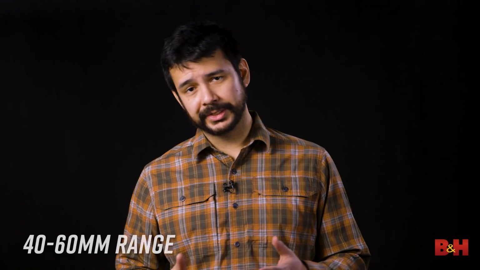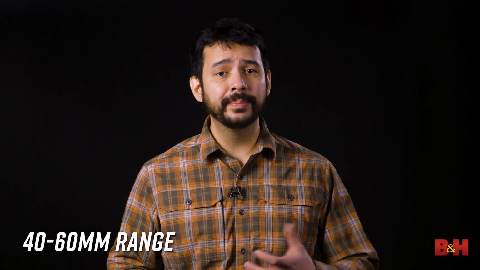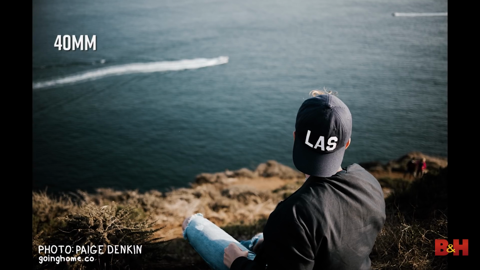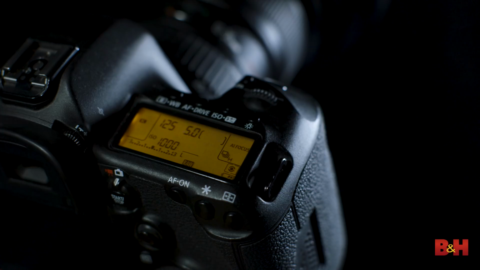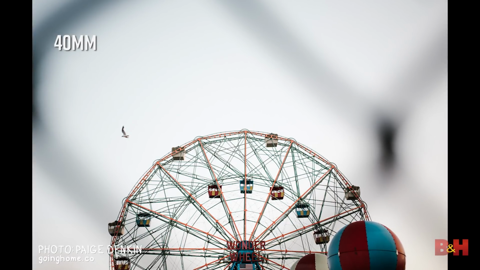Standard. Standard lenses are available in the 40 to 60 millimeter range. Now, because the optics are incredibly close to how the human eye sees, they're popular for a wide variety of subjects. Portraiture, travel, nature, just about anything. Most standard lenses also offer a larger maximum aperture, and this can be helpful when you're creating photos in lower light situations or making images with a shallow depth of field.